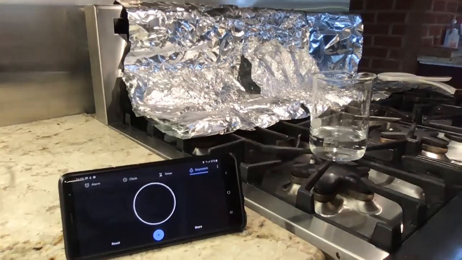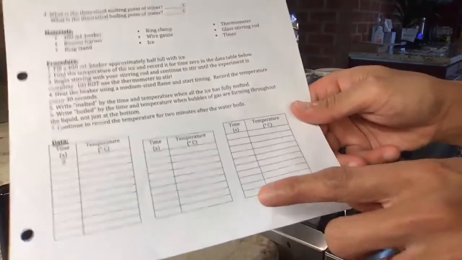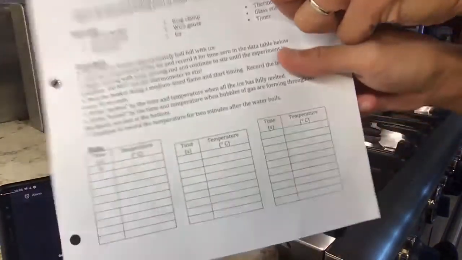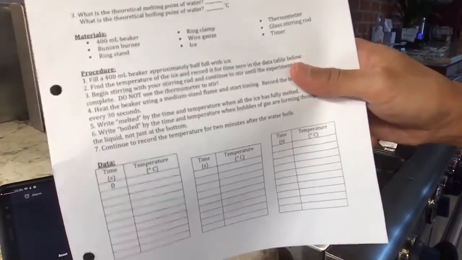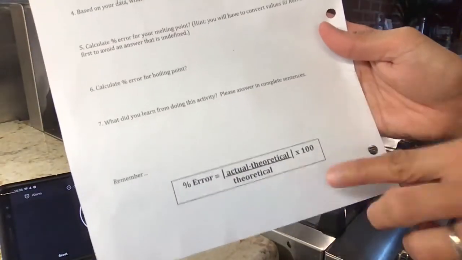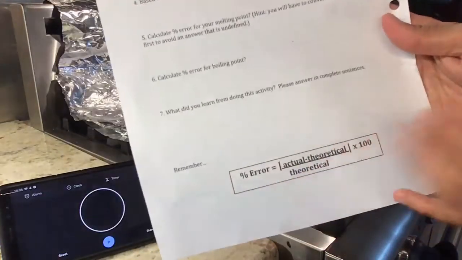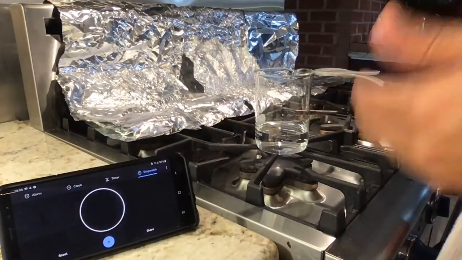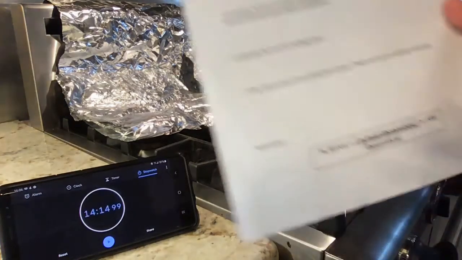Record all of your data on your data table. And there are some pre-lab questions and background information in the beginning here. It is also asking you to consider what is the theoretical melting and boiling point of water, in degrees Celsius. And then at the end, it's going to ask you to do a percent error based on our data and what you saw when it melted, when it completely melted, and when it started to boil.